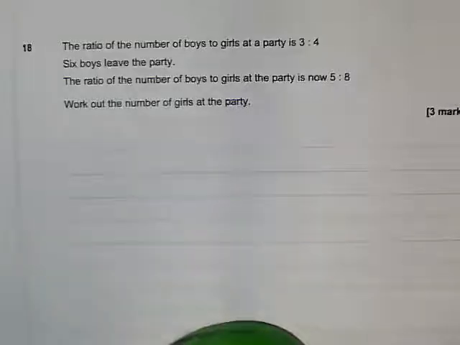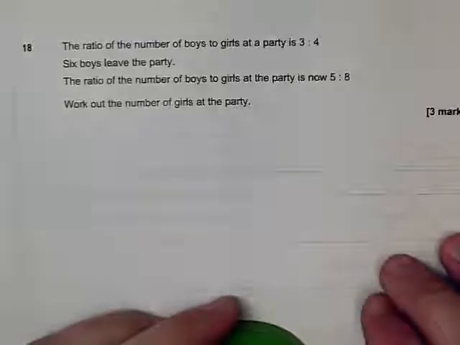So this is quite a challenging question. The ratio has changed, but despite the fact that 6 boys have left, it appears that the ratio has got bigger. It's gone from 3 to 4 to 5 to 8. So, to do this, we need to have a bit of understanding about how ratios work.